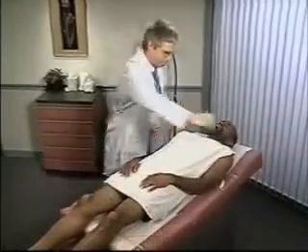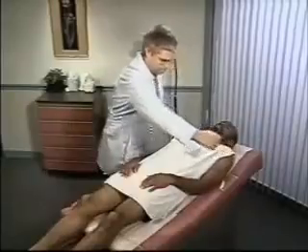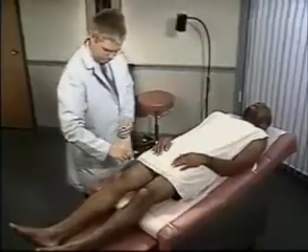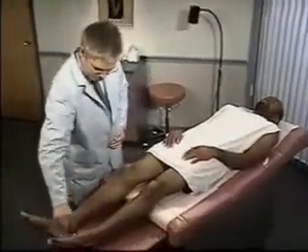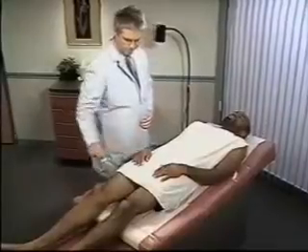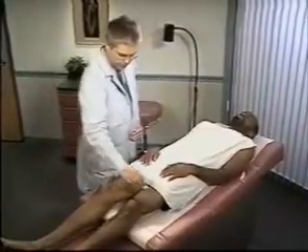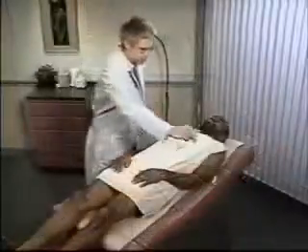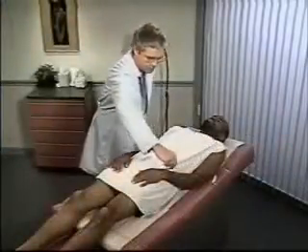Arms and legs. Compare sides. Is this the same as this? Yes. Is this the same as this? Yes. Is this the same as this? Compare proximal and distal areas.